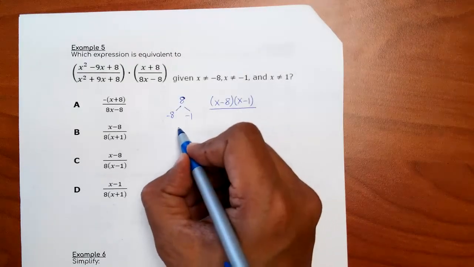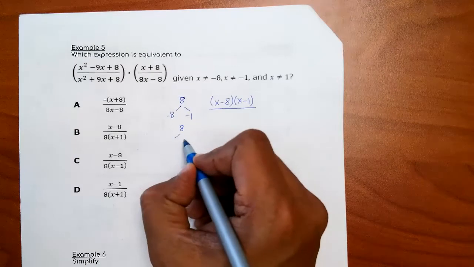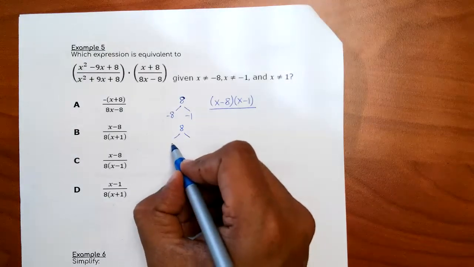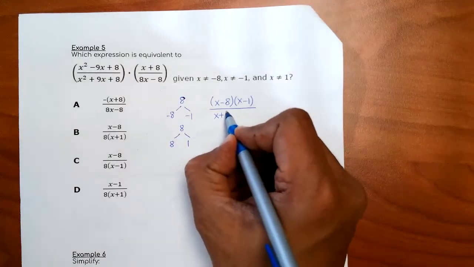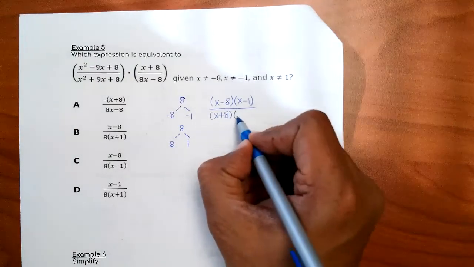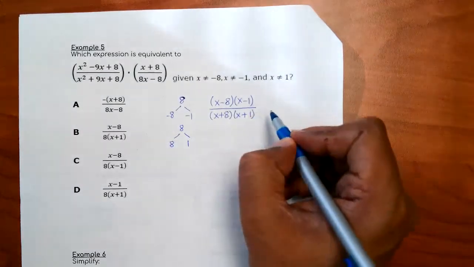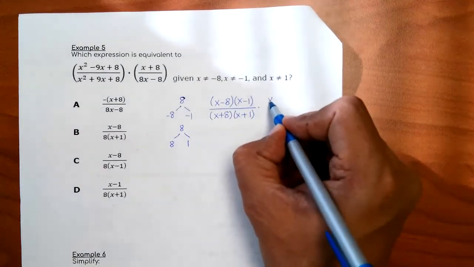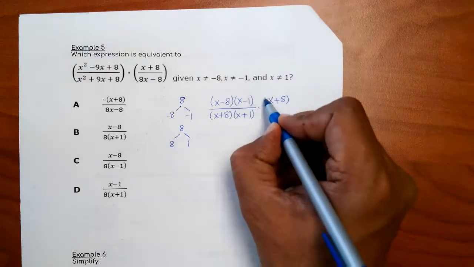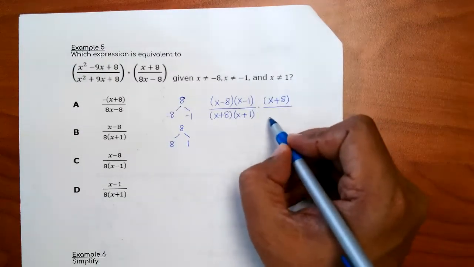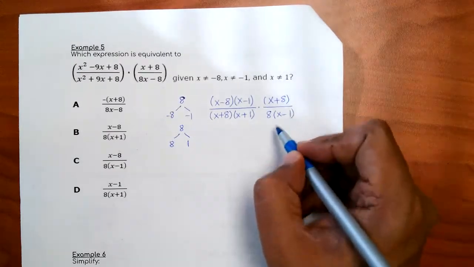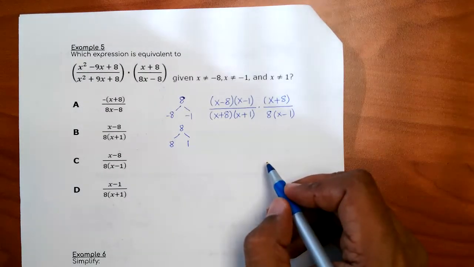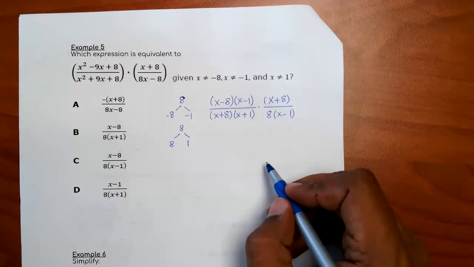Next, we do the same thing, but this time we have to have plus 8 and plus 9 when we combine them. So we will have 8 and 1. So this time we're going to have x plus 8 times x plus 1. And then here we have x plus 8. We cannot simplify it further. And if we have 8x minus 8, we can have 8 common. So then we will have x minus 1. So now we have changed all these four expressions into factored form.